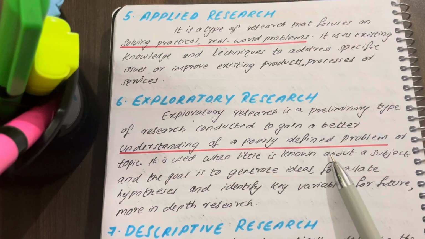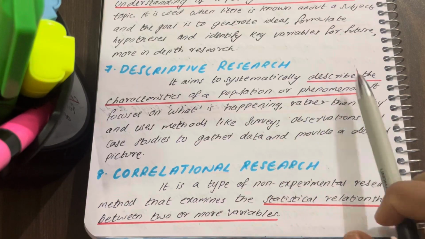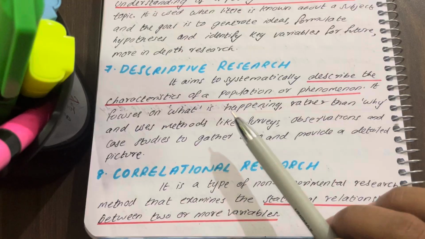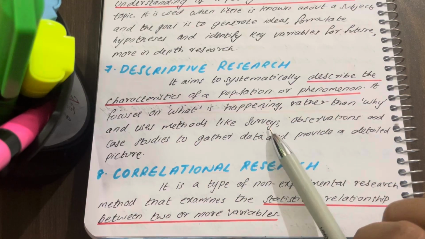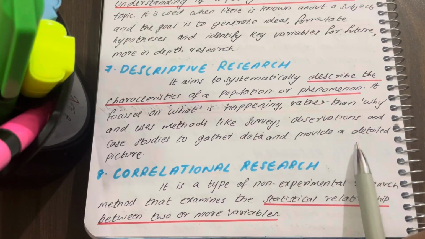Seventh one is descriptive research. It aims to systematically describe the characteristics of a population or phenomena. It focuses on what is happening rather than why, and uses methods like surveys, observations and case studies to gather data and provide a detailed picture.